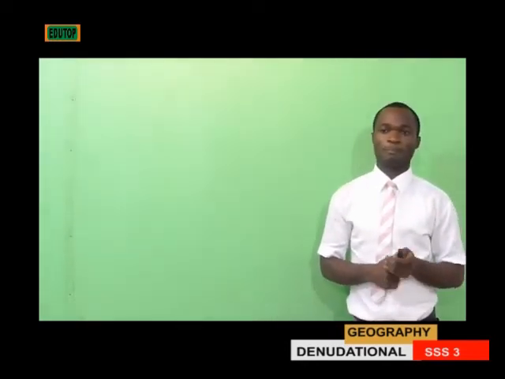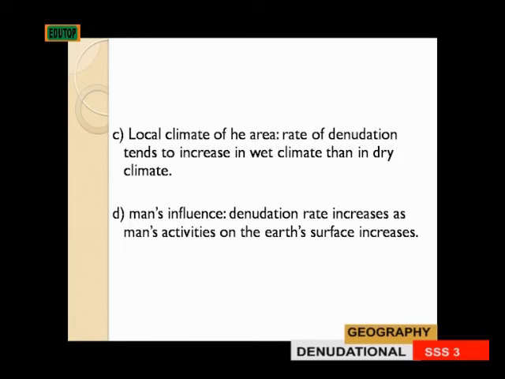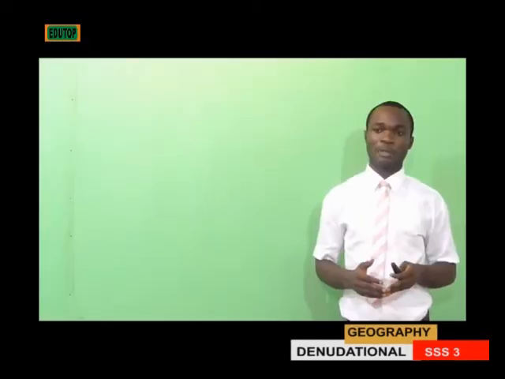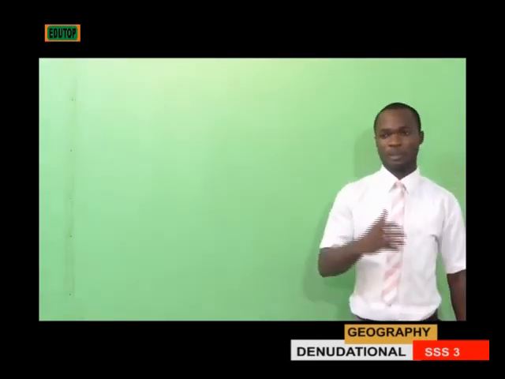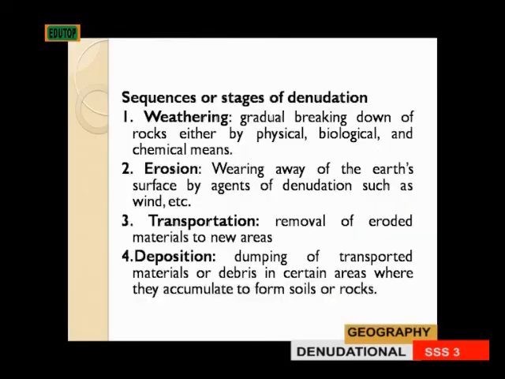Number 4, man's influence. The activity of man also influences the rate of denudation. The activity of man could either increase the rate or decrease the rate of denudation. Now there are sequences or what we call stages of denudation. We have 4 stages of denudation. 1, we have weathering. 2, we have erosion. 3, we have transportation. And finally, the 4th stage here is deposition.